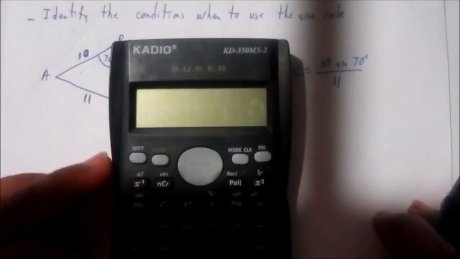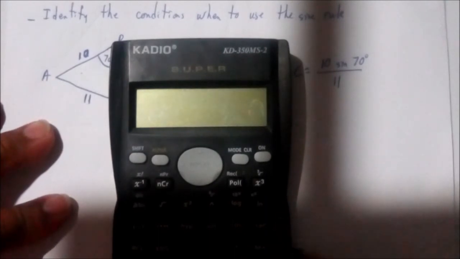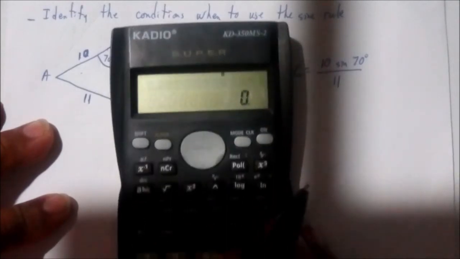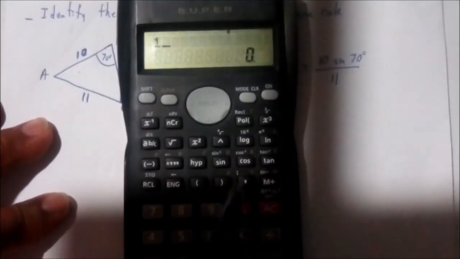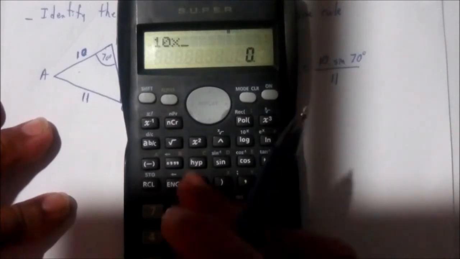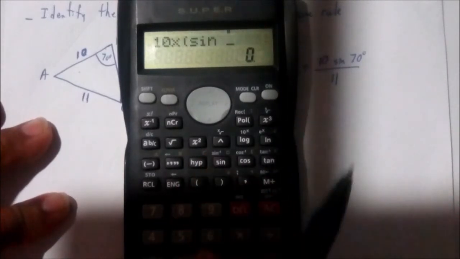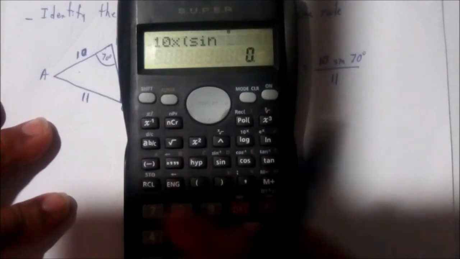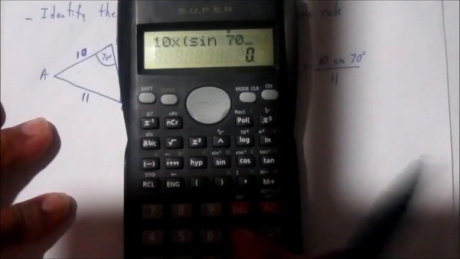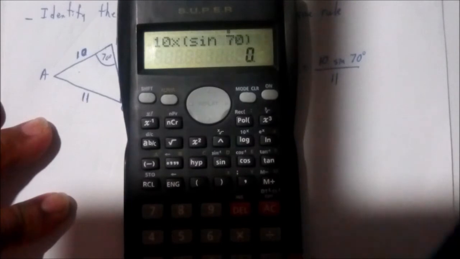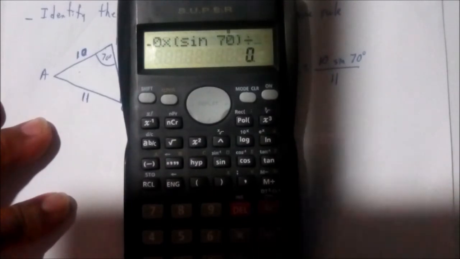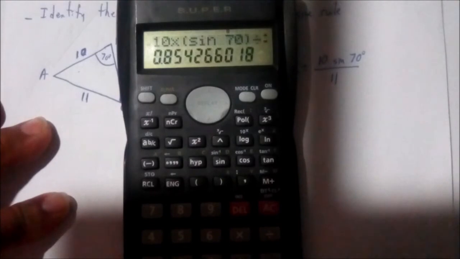Since you are using a scientific calculator, the way you're going to do this is as follows. Turn on your calculator and type in 10 times open bracket sin, notice that the sin is now open, 70 close bracket, divided by 11, and that gives us a value of 0.854266018.